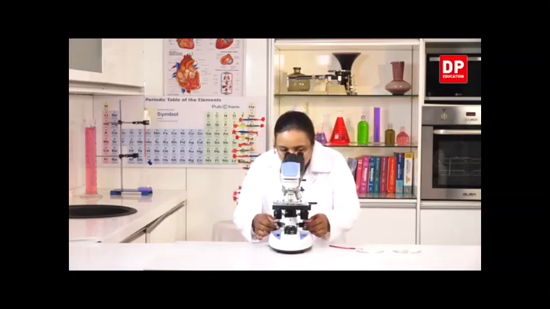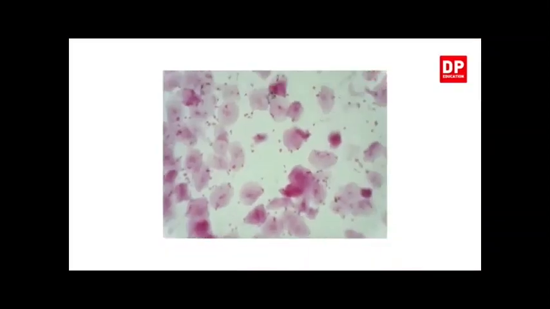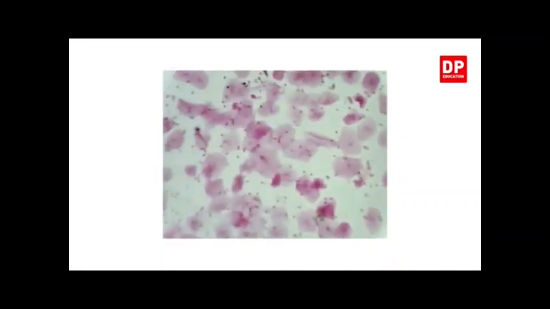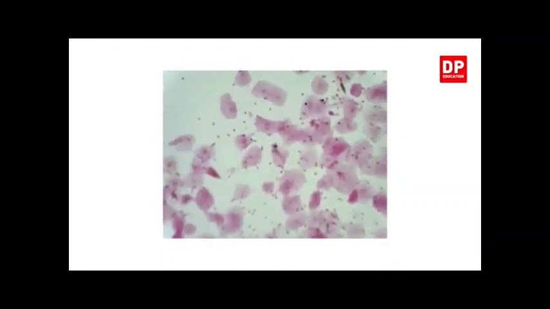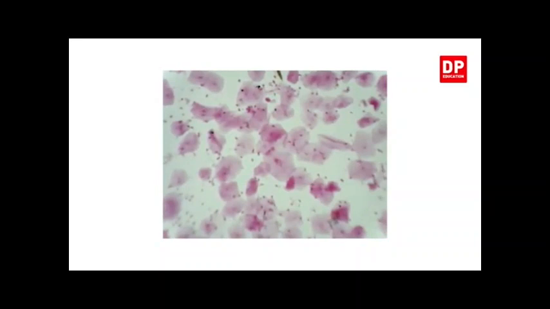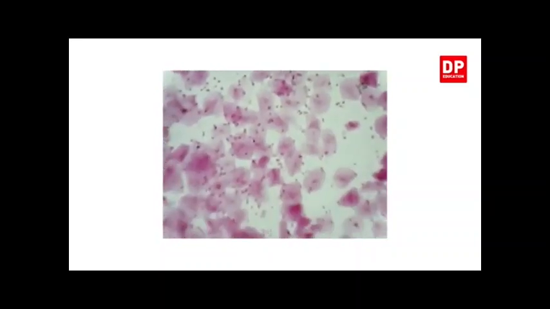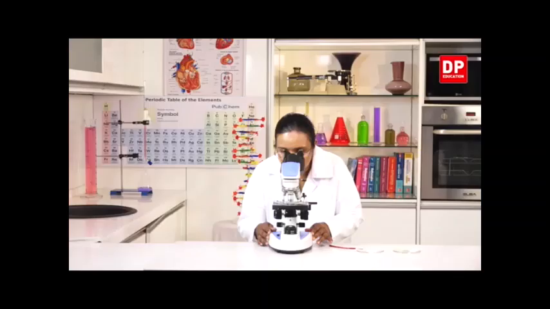So when I observe through the eyepiece again and move the fine adjustment, now I can clearly see the cheek cells. They have a spherical shape. Almost all the cells look the same and they have a spherical shape. You can see the outline of the cells very clearly.